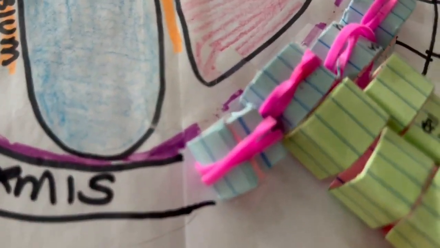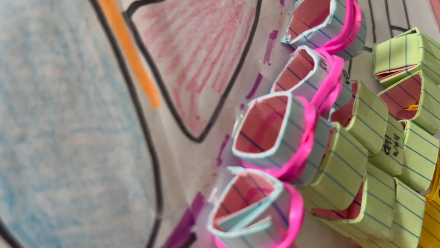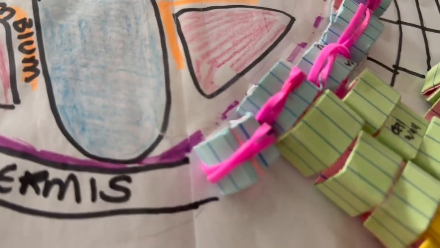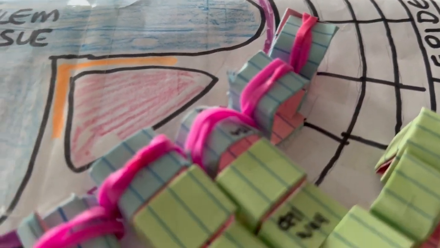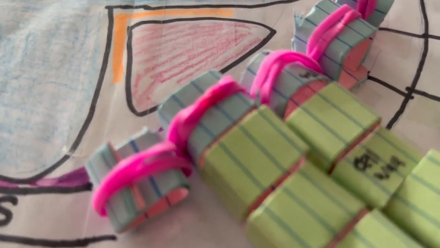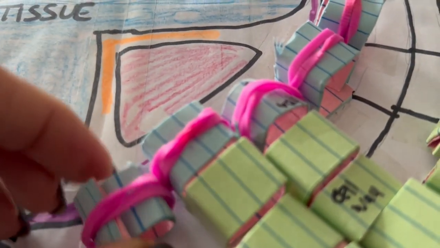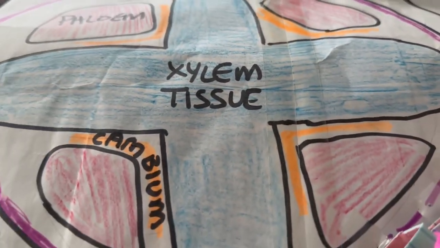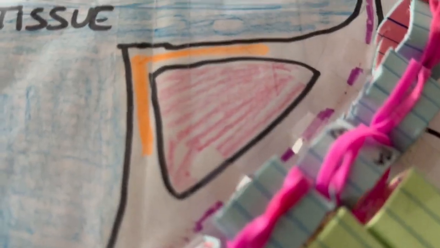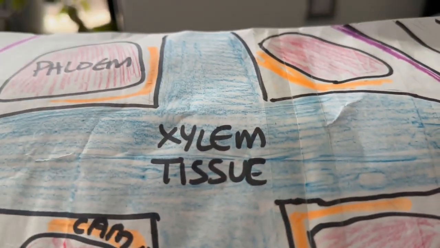And the endodermis also has the pink cell wall inside, as you can see, but it also has this Casparian strip, which is represented by the rubber bands, which are impermeable. They just should all join together in a line. And then towards the inside, obviously, we've got our phloem, cambium, and xylem tissue.